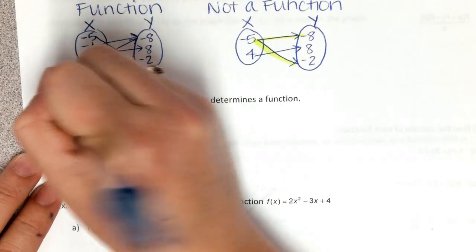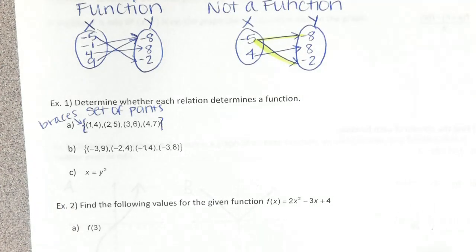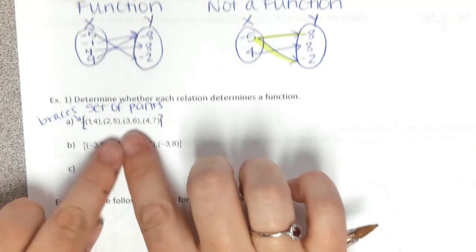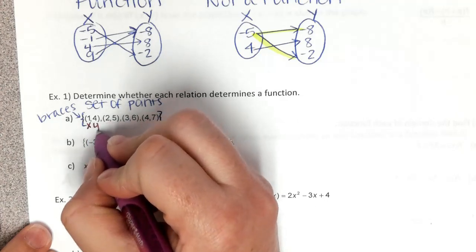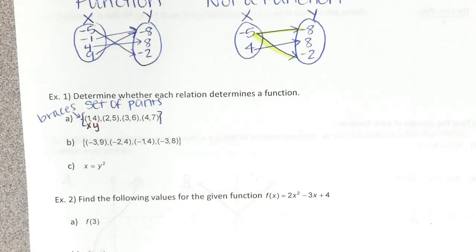Those are called braces. Alright, so instead of the mapping, I can just give you a set of points, a set of coordinates. Inside each coordinate, of course, the first number is the x and the second number is y. You guys are used to writing ordered pairs like that, x, y. All right, my question is, is it a function?